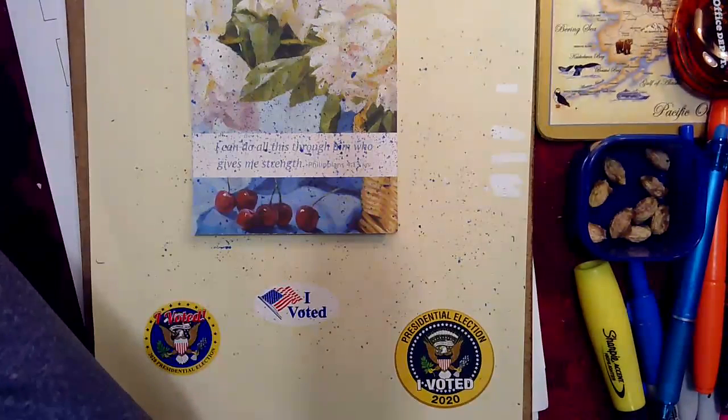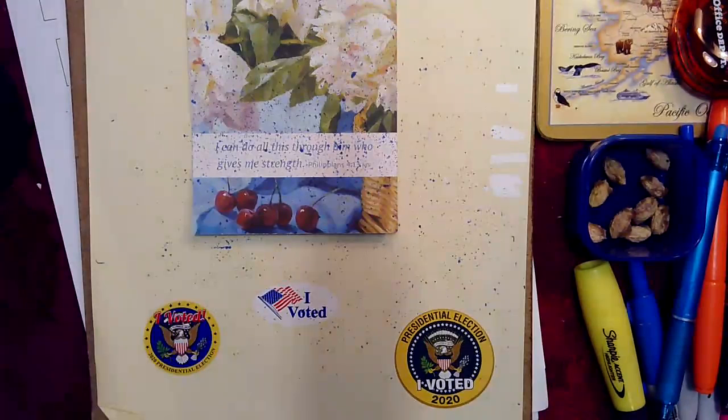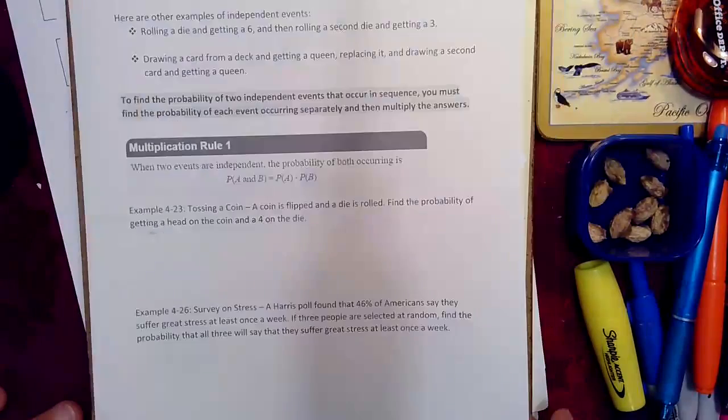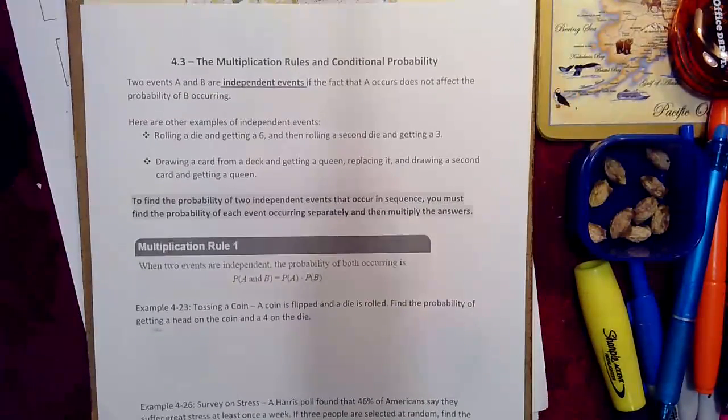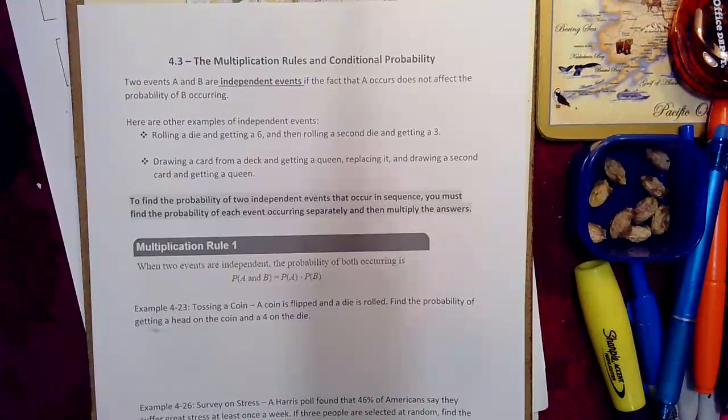Okay, class, today we're going to go over section 4.3, the multiplication rule and conditional probability. This is in your workbooks on page 110. All right, so we started with lots of vocabulary.